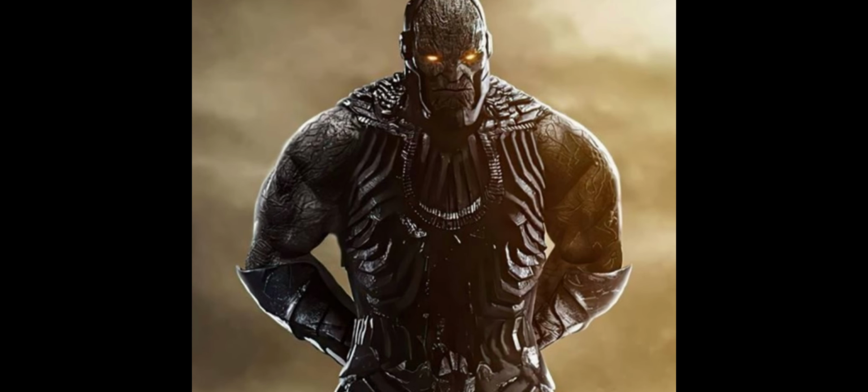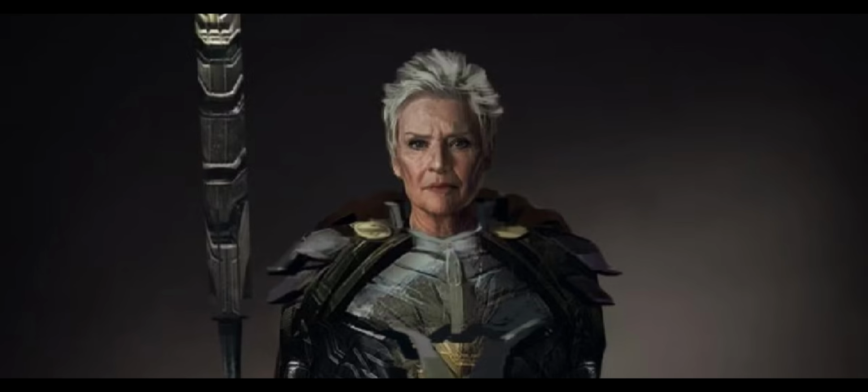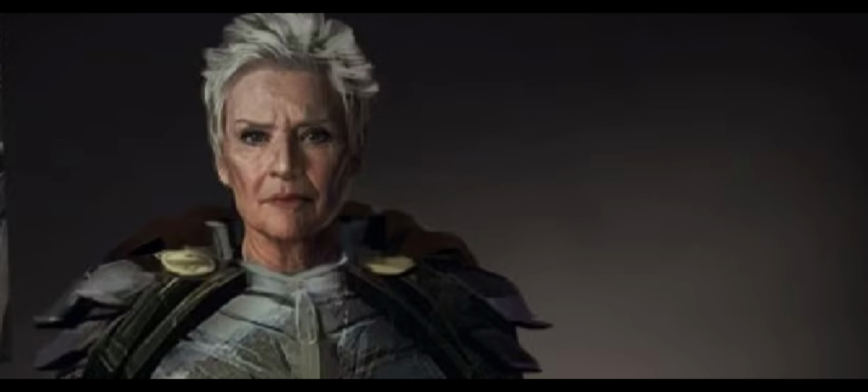Now, Darkseid doesn't say a word, he just has a furious look on his face. And then Granny Goodness pulls out some kind of flaming whip, and then she says, "You've been a naughty boy, Lex. You must be punished for your insolence." Lex then puts his finger to his ear and yells, "I've been made! Get me out of here!"